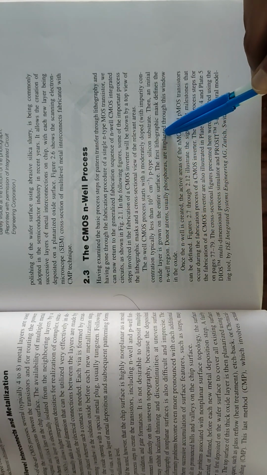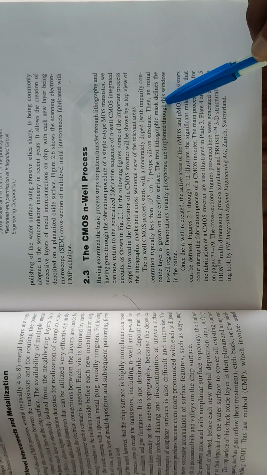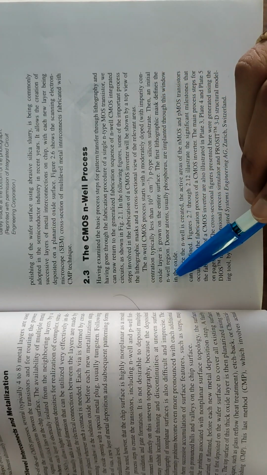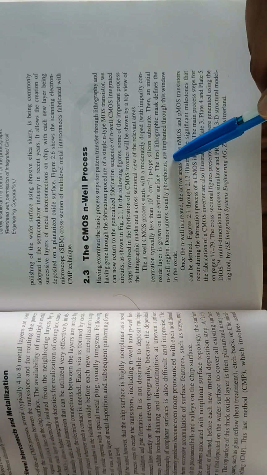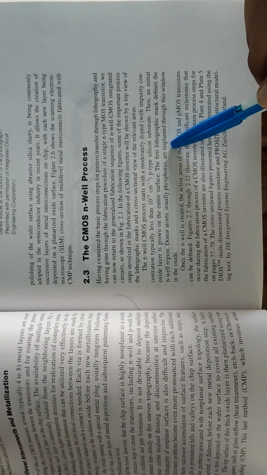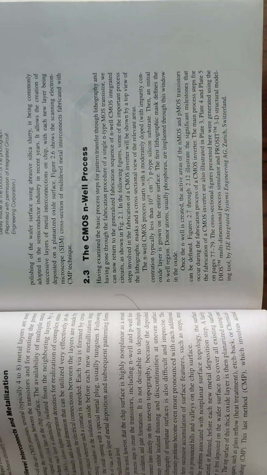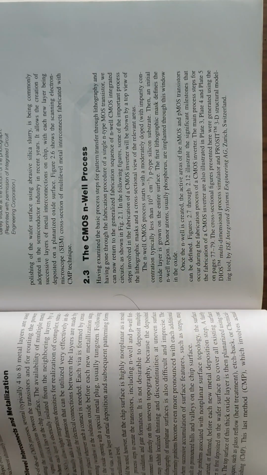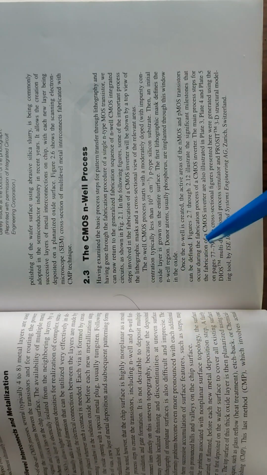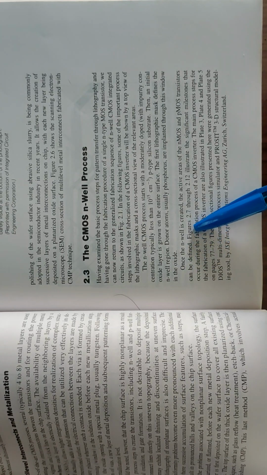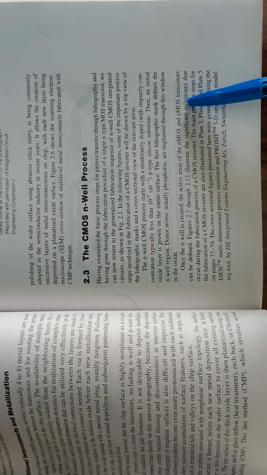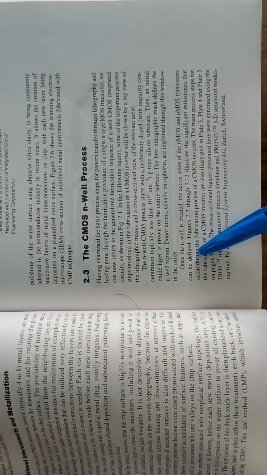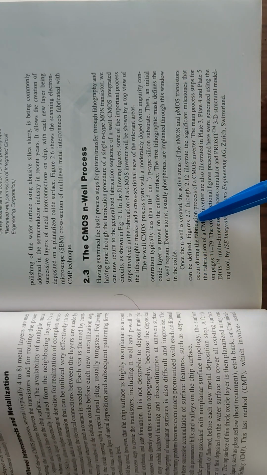The first lithographic mask defines the n-well region. Donor atoms, usually phosphorus, are implanted through this window in the oxide. Once the n-well is created, the active areas of the NMOS and PMOS transistors can be defined.